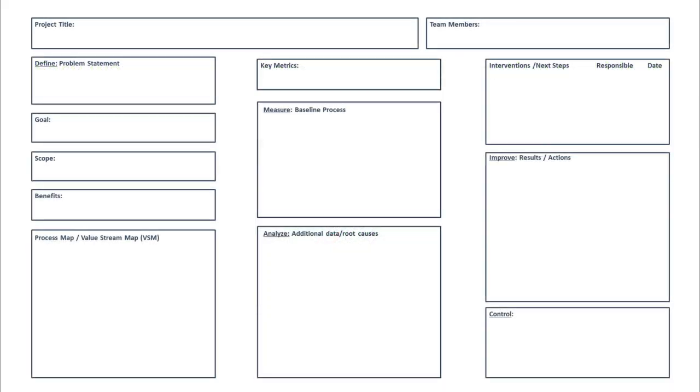Let's now look at the sequence of boxes that make up an A3 report. There are various A3 formats and templates out there. The one you pick depends on the needs of your own organization or team. Some groups use the Plan, Do, Study, Act format in their A3 template. At my organization, we use Lean and Six Sigma quality improvement approaches to eliminate waste and unnecessary variation. So we adapted our A3 to follow the DMAIC format, which is used in Six Sigma. DMAIC stands for Define, Measure, Analyze, Improve, and Control.